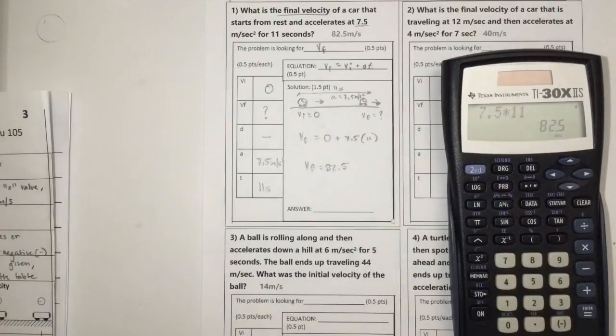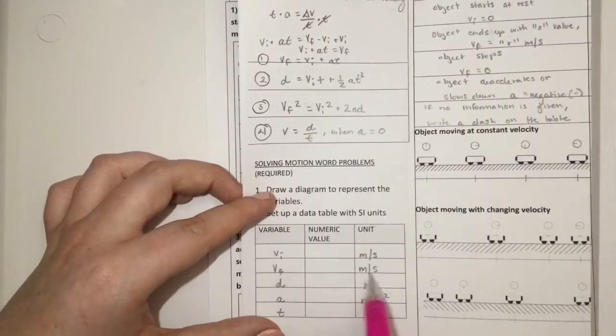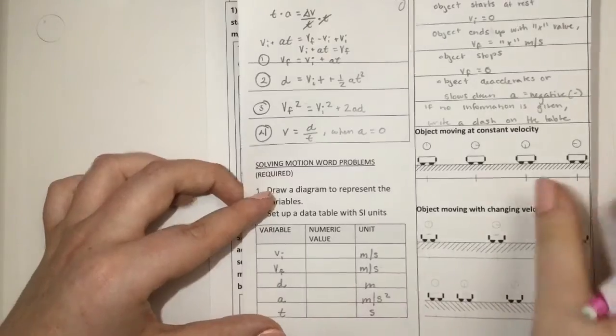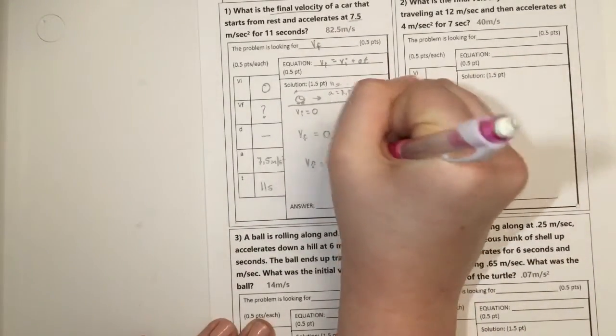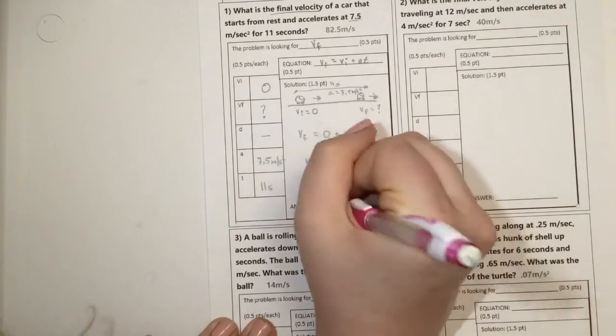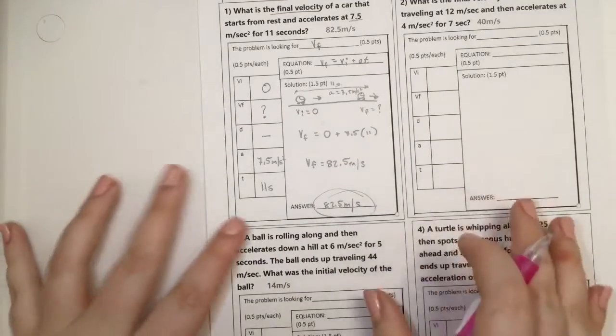So now, we also have to include our units here. If we look back at our chart, the unit for the final velocity is meters per second. So we're going to put m/s. So for our answer, 82.5 meters per second. That is our final velocity. All right, let's go on to problem 2 now.